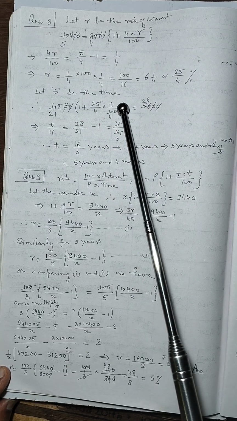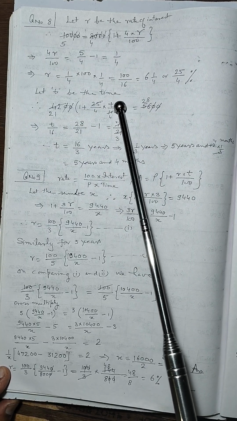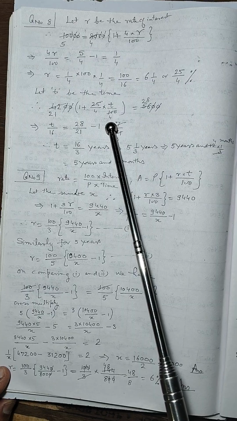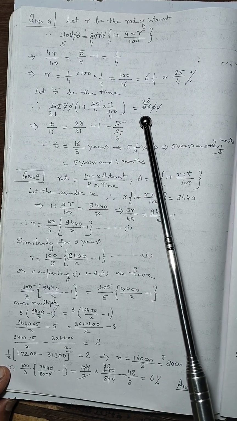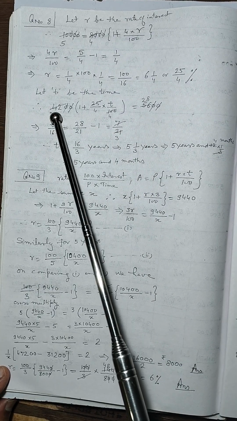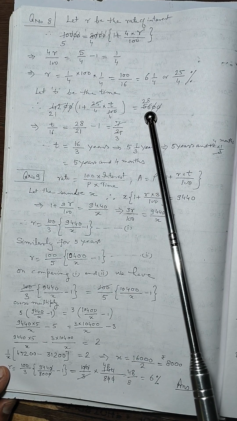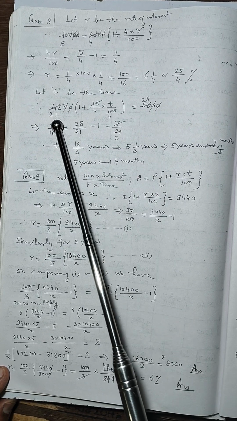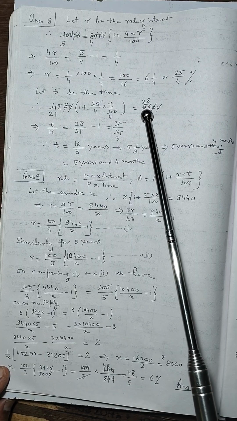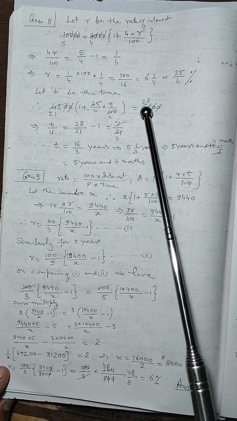Rate को यहाँ पर लिख दिया. Time t, I have taken the t by 100, that should be equal to 5,600. Now simplify it. You see these 2 zeros and these 2 zeros will be cancelled. 42 2 से डिवाइड किया इधर, 21 इधर 28.